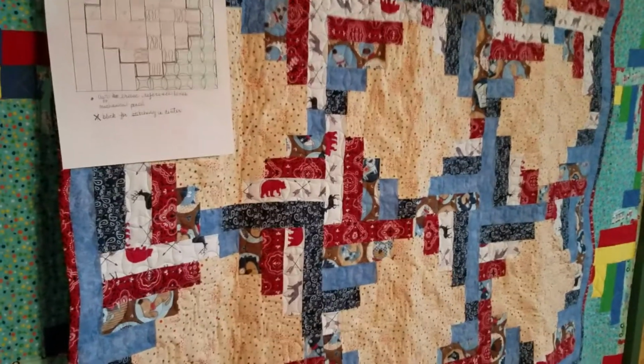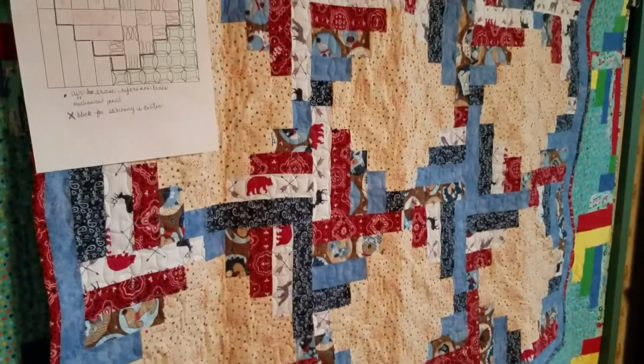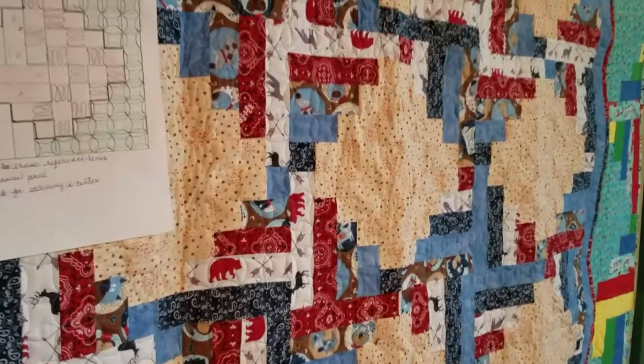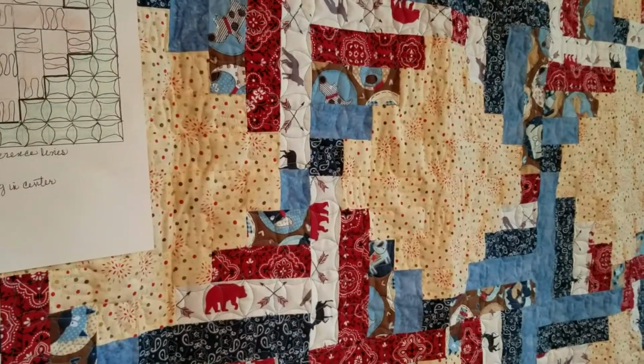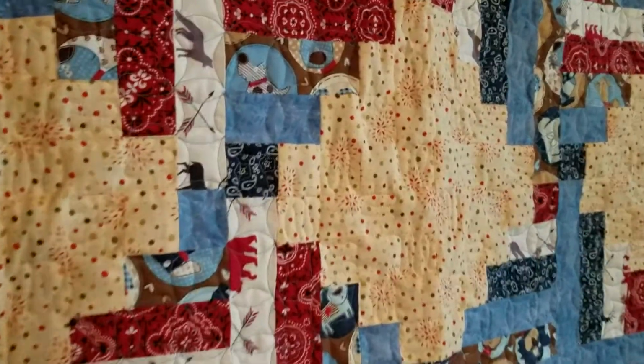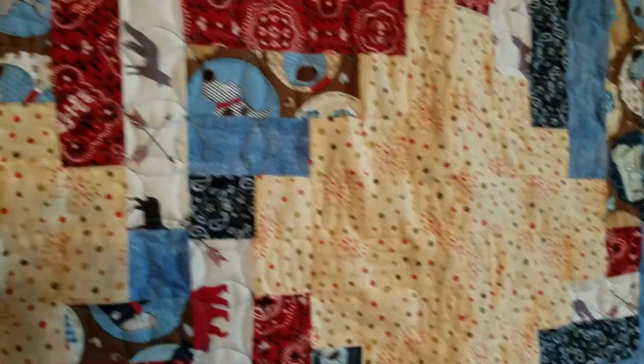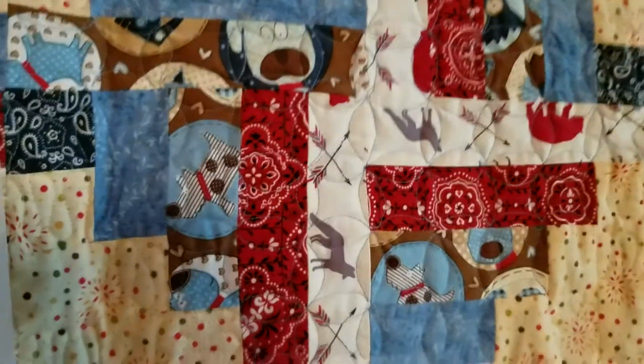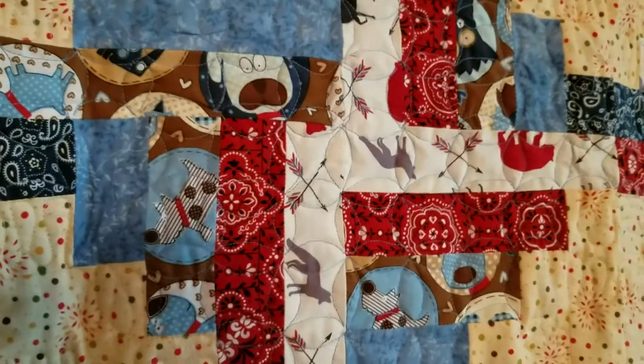Then my sister-in-law liked this pattern, and so she got started on her first one. And here again, she did the same, where she turned and has all the lights in one section and then has the others at the top. And this is a baby blanket.